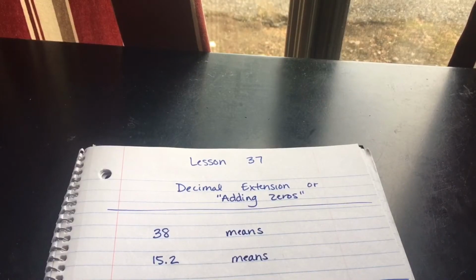All right, here we are in today's lesson 37. I call it decimal extension. The book calls it adding zeros. So one thing you want to think about is how numbers can look different but have the same value. For example, if you had a $5 bill and you had 5 $1 bills, even though they look different, they have the same value. A $5 bill is the same as 5 $1 bills.